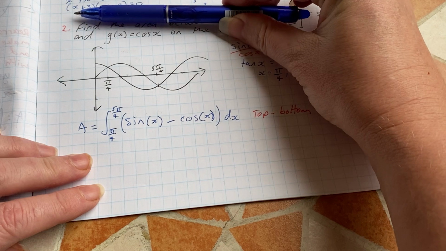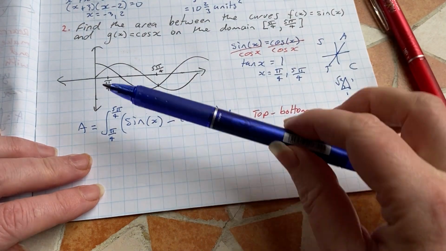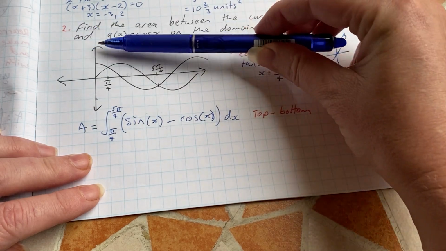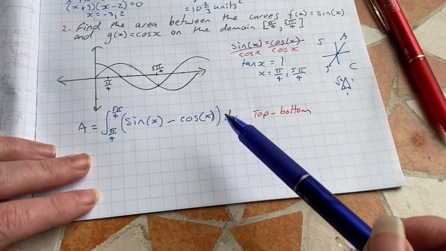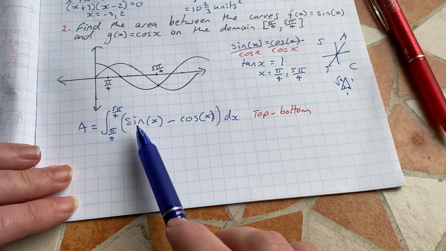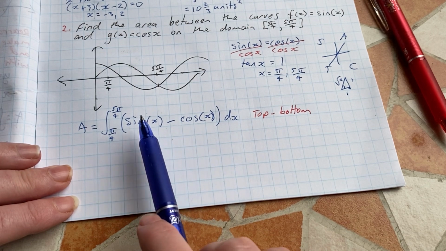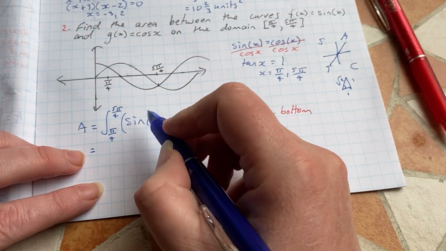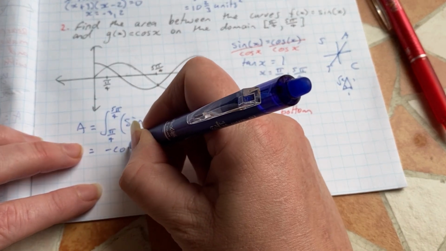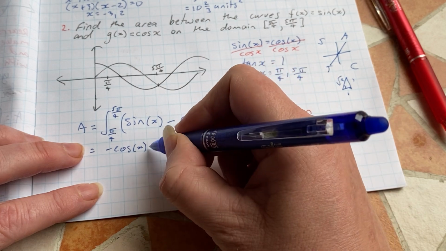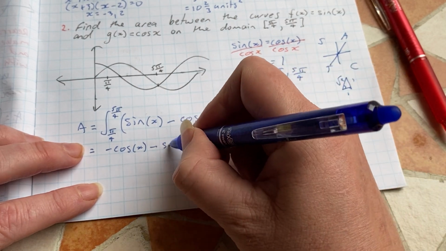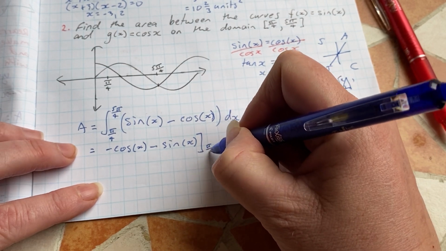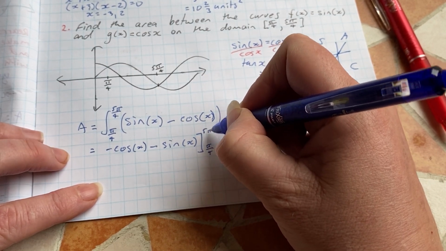If you shifted the whole thing up, if you added 3 to each of those, you only need to add 1 to each of those, but anything more than 1 to each, it would shift it up. They'd all be above the x-axis, but the area would not be changed. So just ignore the x-axis, the top minus the bottom. So let's integrate that. So sine integrates to negative cos x, minus cos integrates to sine x, and that's from pi on 4 to 5 pi on 4.